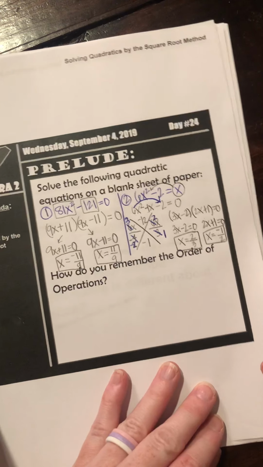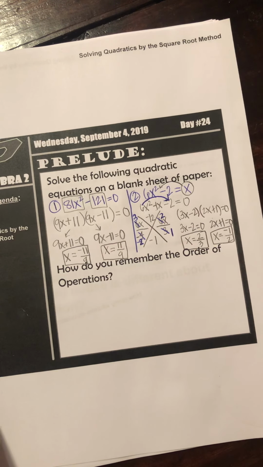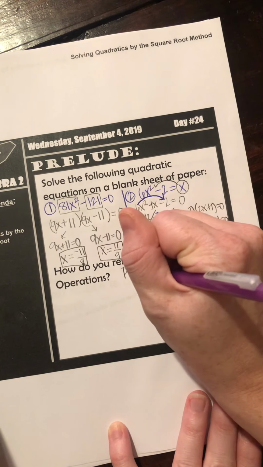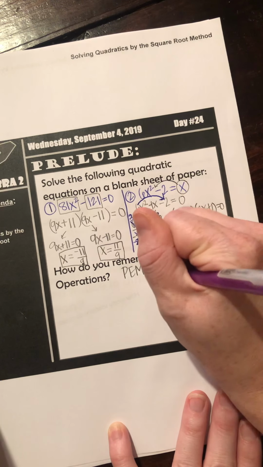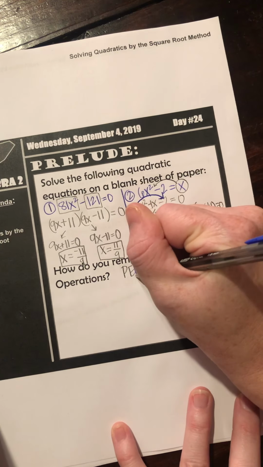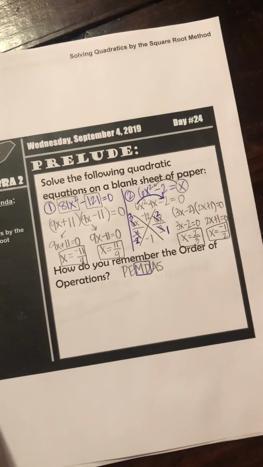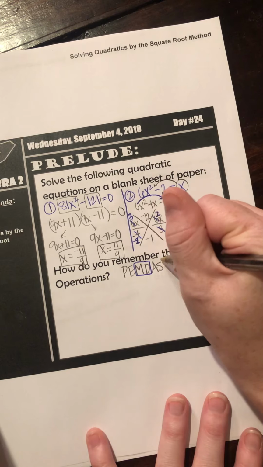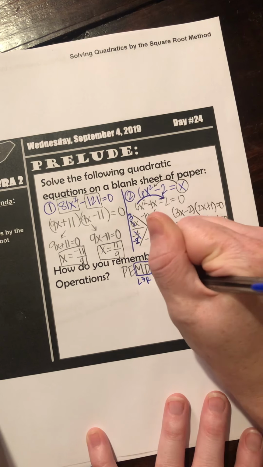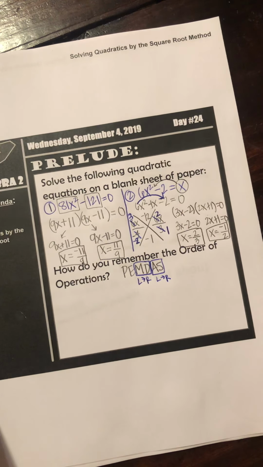All right. So there are your 2 factoring questions that we're going to use as our review today. The next question says, how do you remember the order of operations? Well, I remember it from elementary school as please excuse my dear Aunt Sally, the PEMDAS, okay? So the one thing I need to remember is that multiplication and division are worked out from left to right, and so are addition and subtraction, left to right.